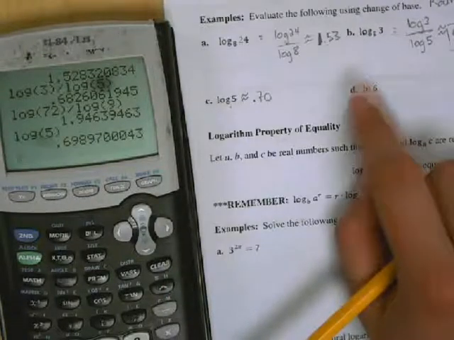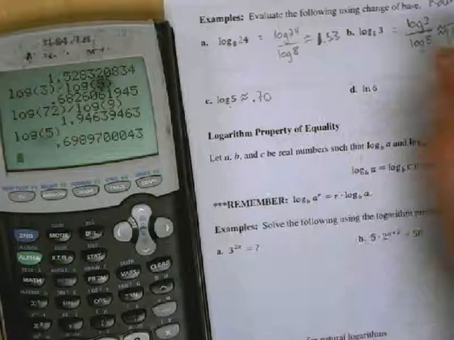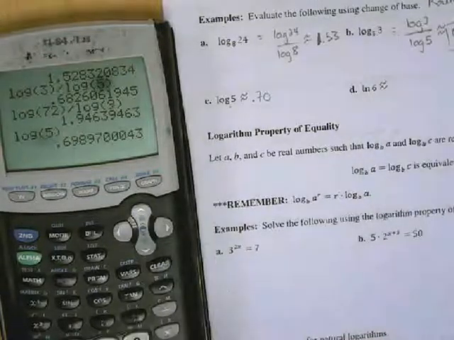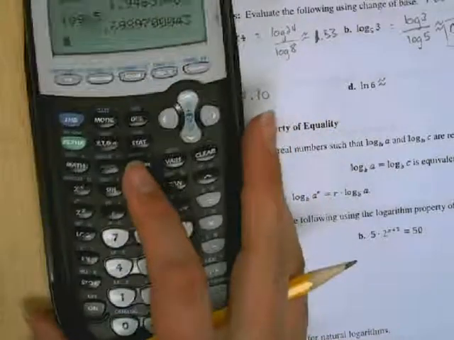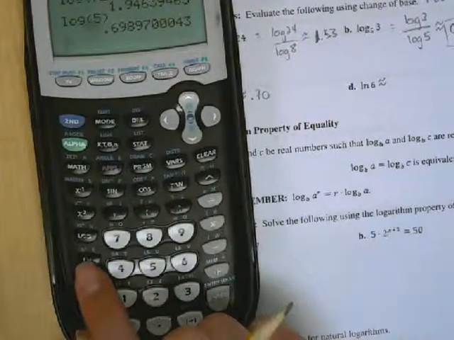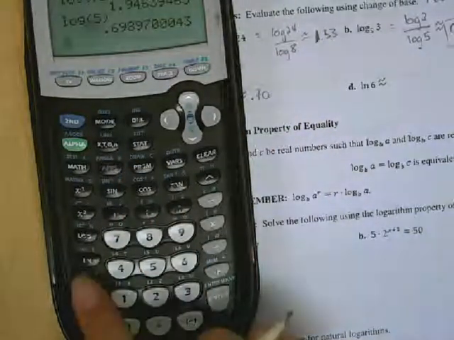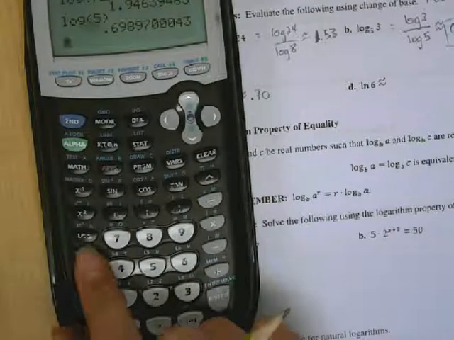This just says natural log 6. Don't let that confuse you. We have a natural log button. It's right underneath the log, right here. So you hit the natural log. I know you can't really read mine, but yours is right underneath the log. Just hit natural log of 6.